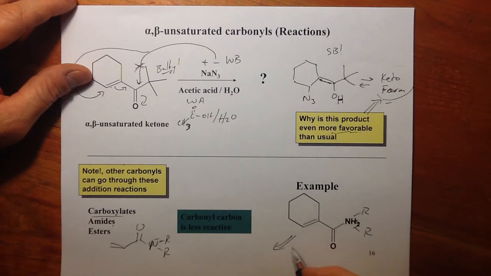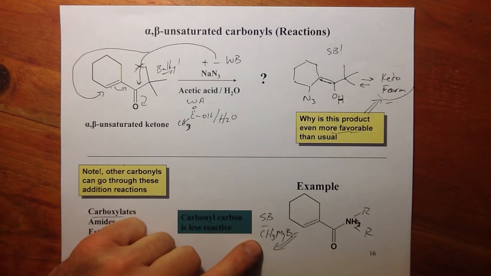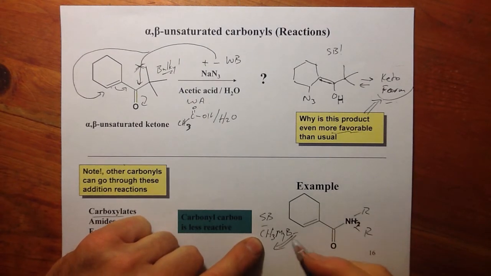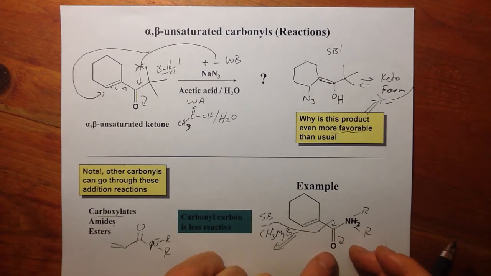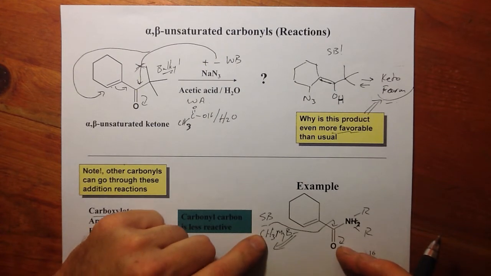Let's say we used, instead of a weak base, methyl magnesium bromide. This would be a strong base, with a basicity greater than that of an alkoxide. Well, the idea here is, if we attack direct, what charge would the oxygen have? It would have a full negative. It would be a strong base, but a weaker base than the methyl anion.